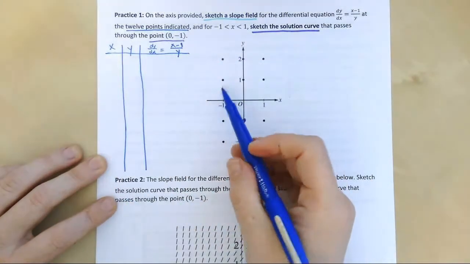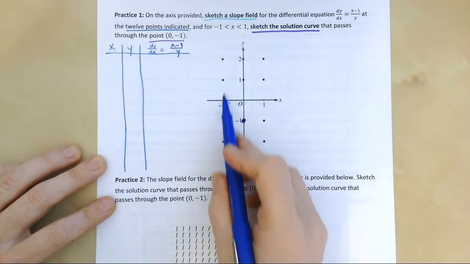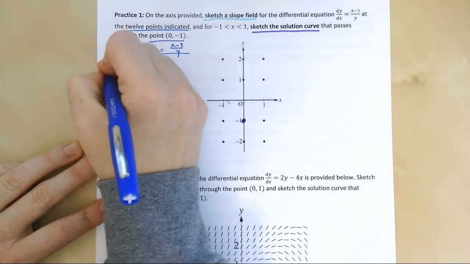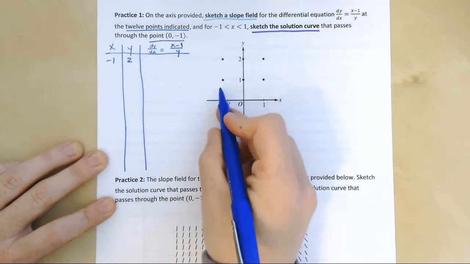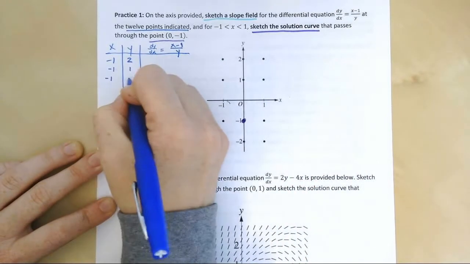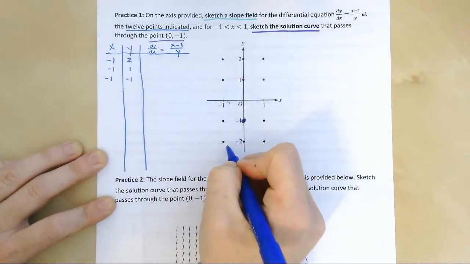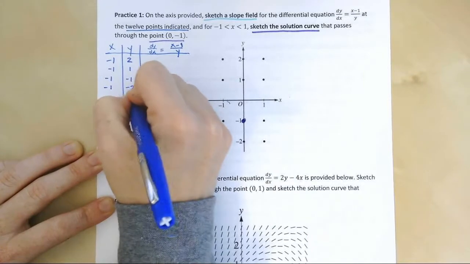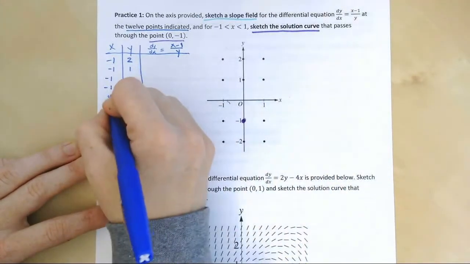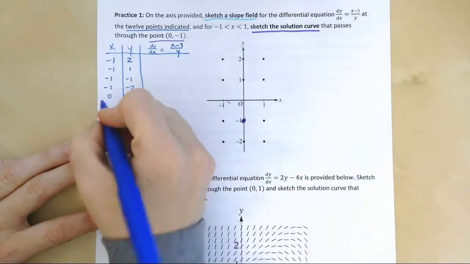So the first point would be -1, 2. I'm going to make sure I get all of them. So -1, 2. And then we have -1, 1. We have -1, -1. We have -1, -2. Isn't this so much fun? We have 0, 2. The good news is this isn't really hard.